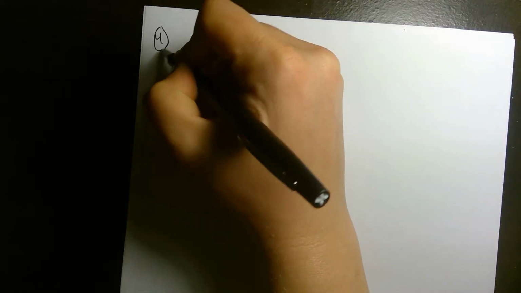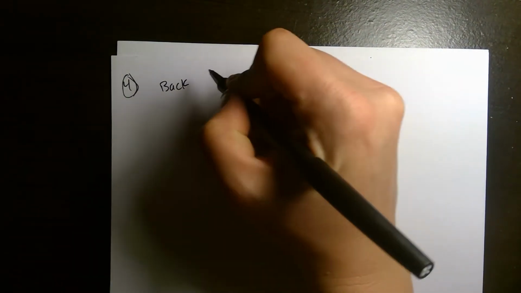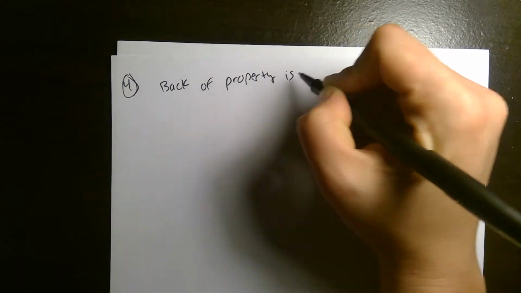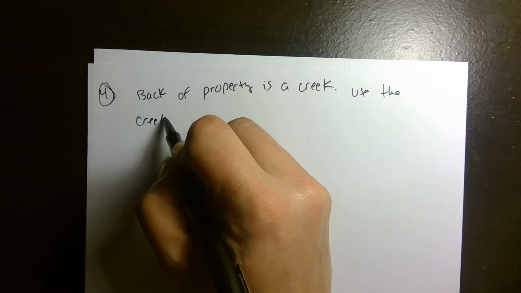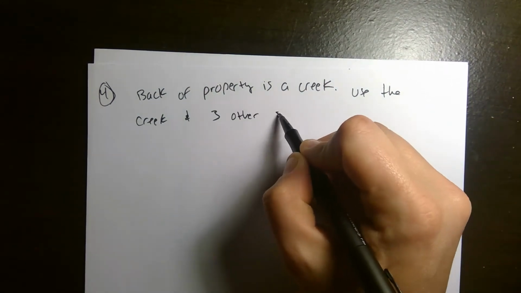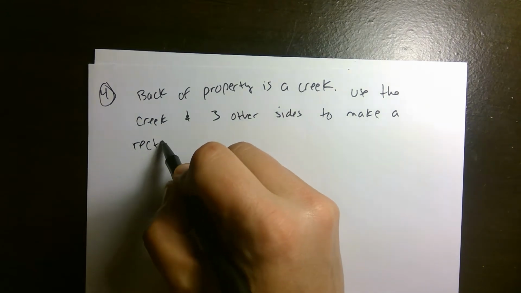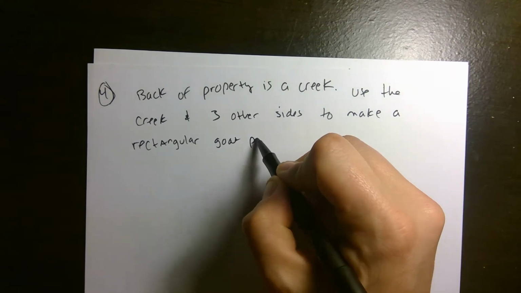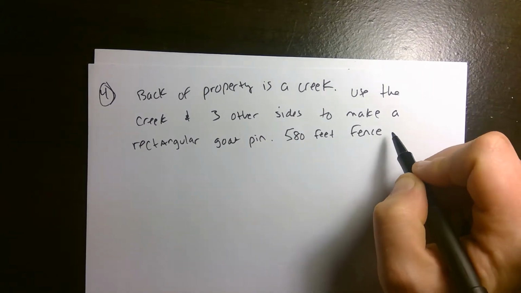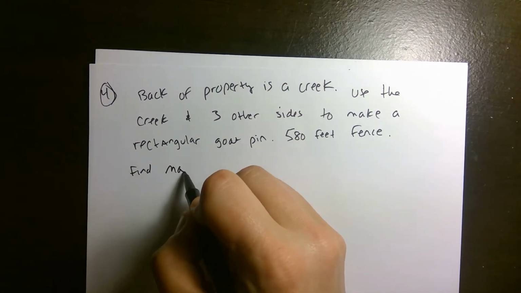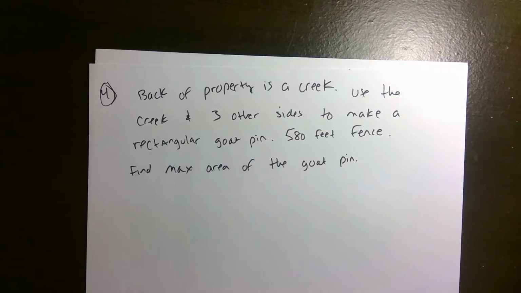Okay, number 4. This is going to be a different type of problem completely. So let's write it out and then let's talk about what it means and then we'll do the problem. So I have some property, and the back of my property is a creek. Okay, and so I'm going to use the fact that this is a creek, so I'm going to use the creek, and I need 3 other sides, and my goal is to make a rectangular goat pen. That's what I'm trying to do. I have 580 feet of fence to use. What I need to do is find the maximum area of the goat pen. How big can I make this for my goats?